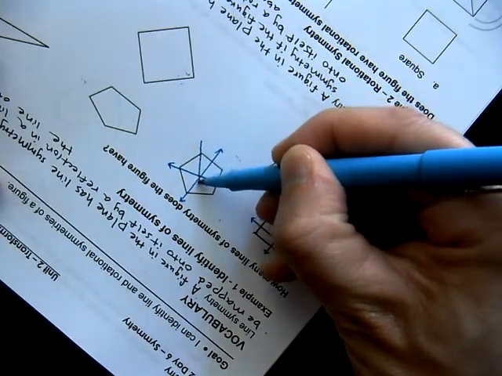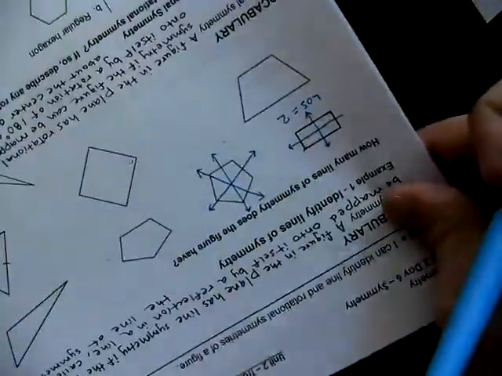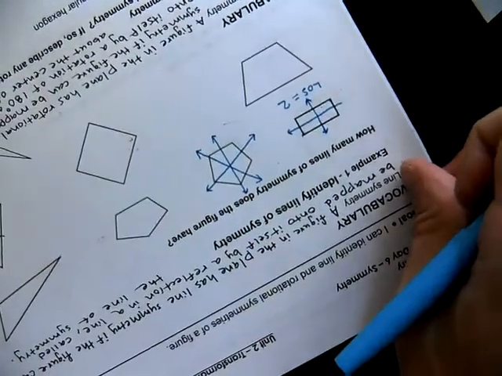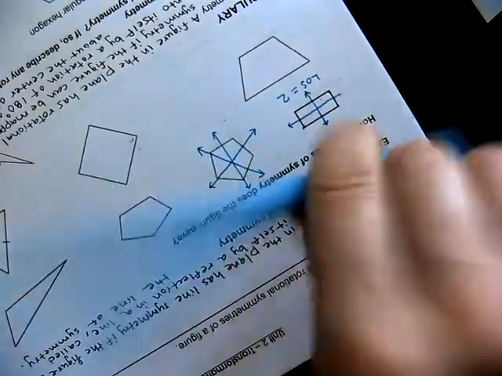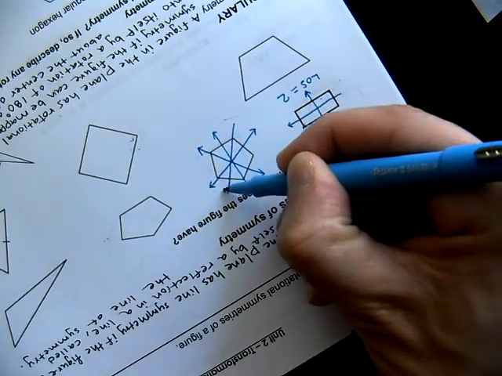Here's a line of symmetry through that vertex on the top. And again, the idea is we're taking this right side and flipping it over the left side. Here's another rotation of the paper. So here's another side as the base, and here's the vertex on the top. So again, here's another line of symmetry.